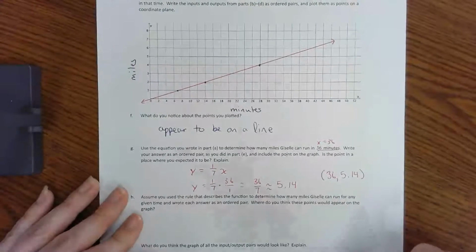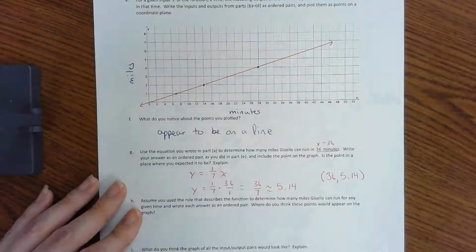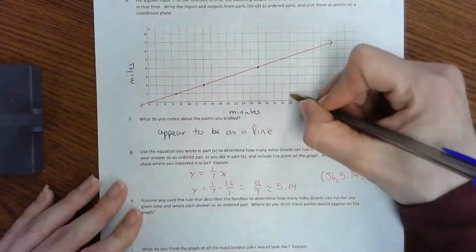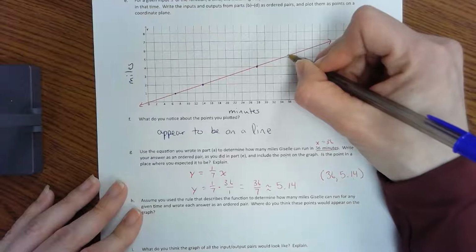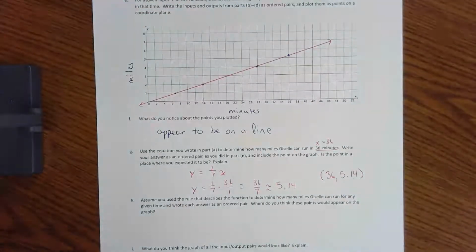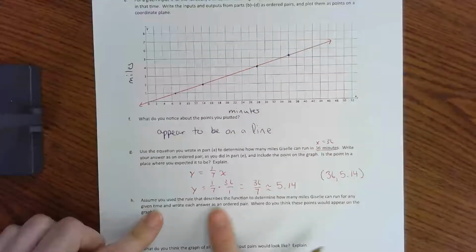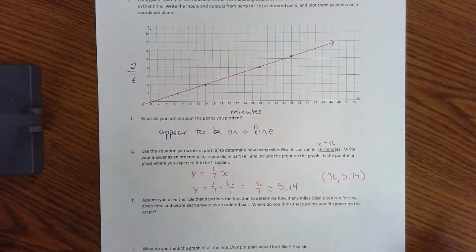Now, it says include the point on the graph, where it is the point where you expect it to be. Well, I would expect it, and hopefully expect it to be on the line as well. So we're going to say it's going to be on the line, so let's look. 36 is right here, and we go up 1, 2, 3, 4, 5, just past the 5. And I'd say it's exactly where we expected it.